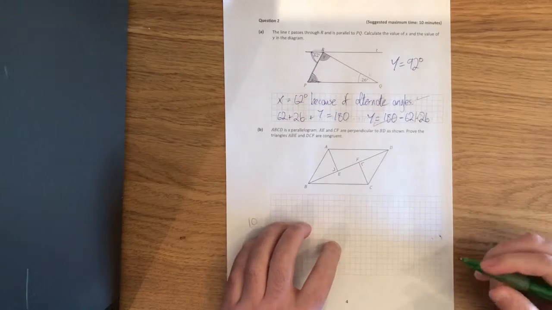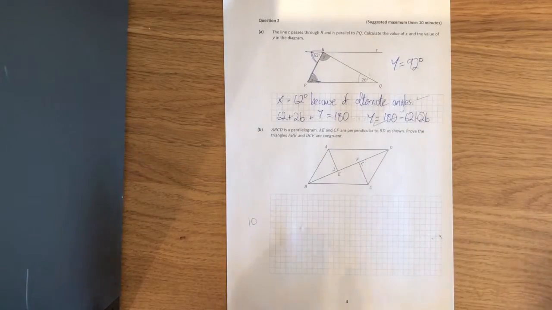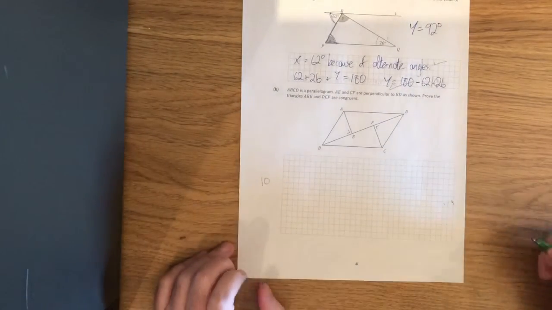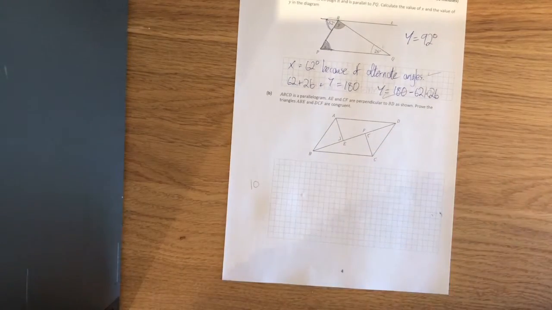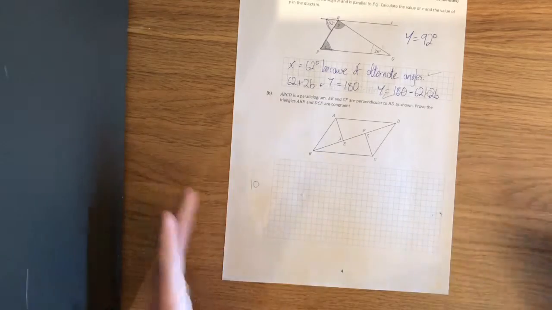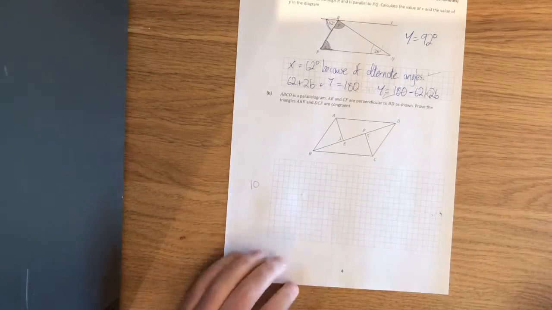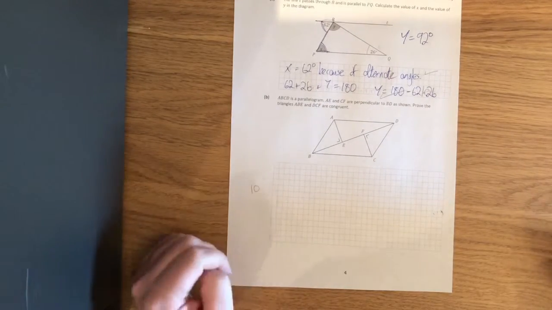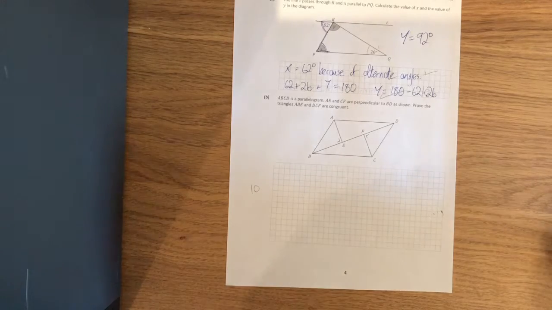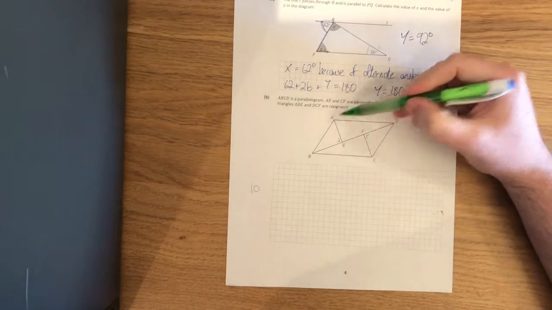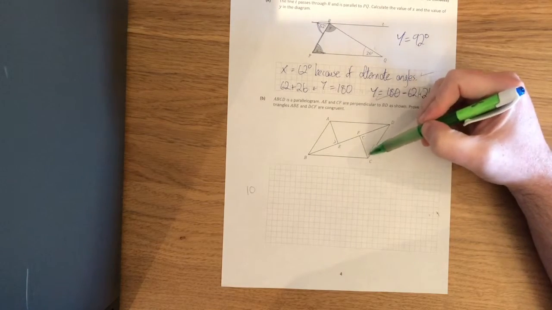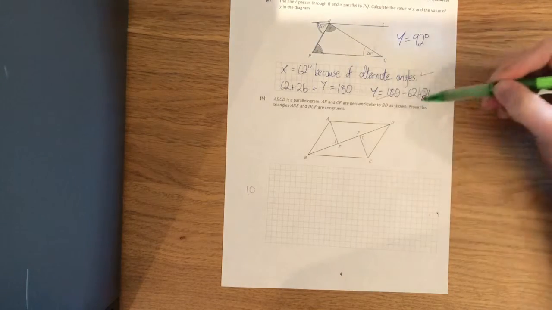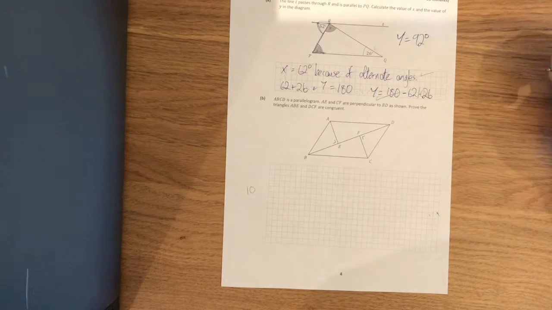Alright. Part B. So this is a theorem question, and I know this is one of the ones that I think myself and Miss Clonan agreed to mark away from, because you guys haven't seen theorems yet. So we'll just go through it anyway. ABCD is a parallelogram. AE and CF are perpendicular to BD. So AE is perpendicular, so right angle there, and CF is perpendicular to BD as well. Prove the triangles ABE and DCF are congruent.